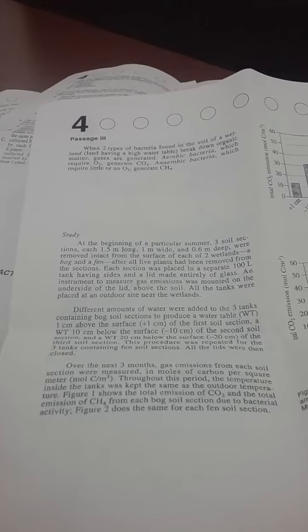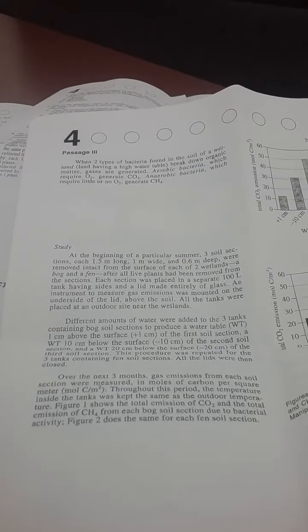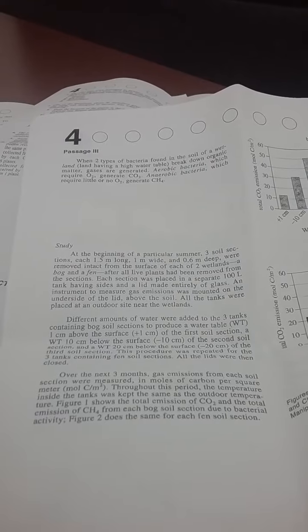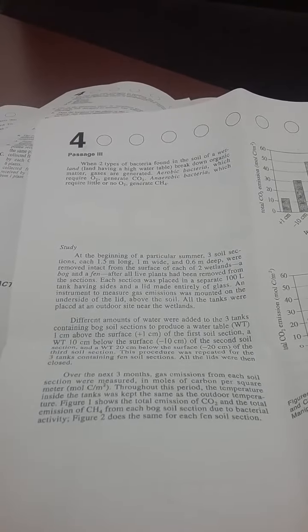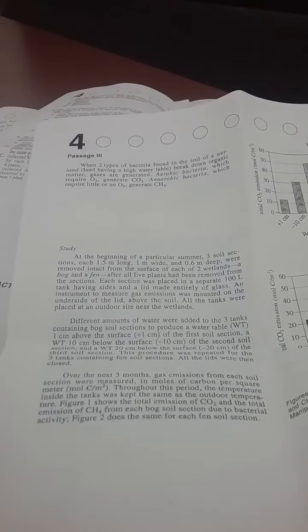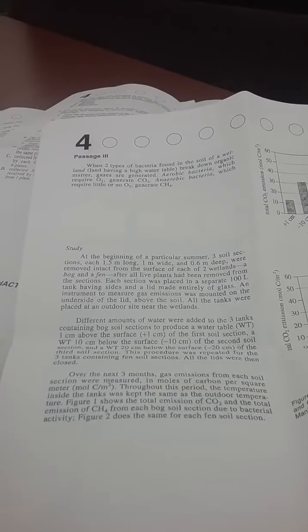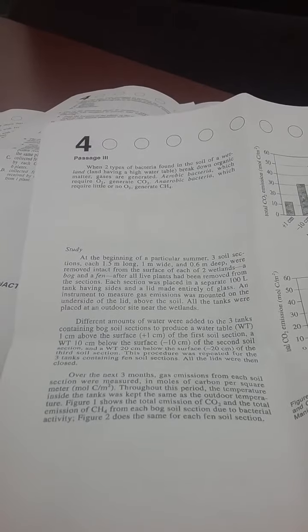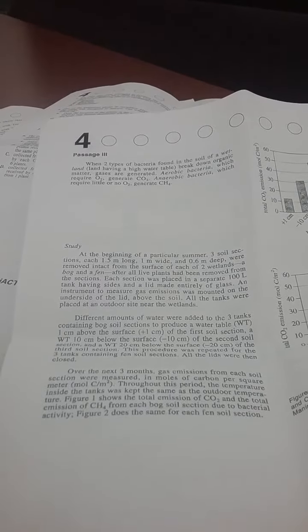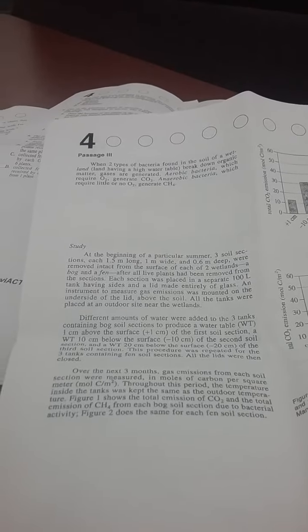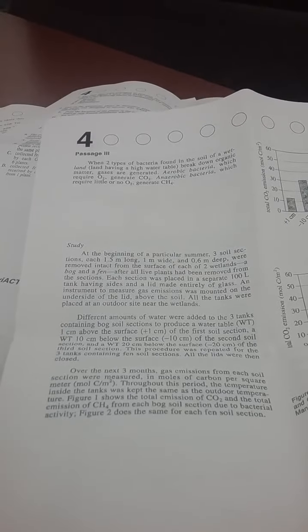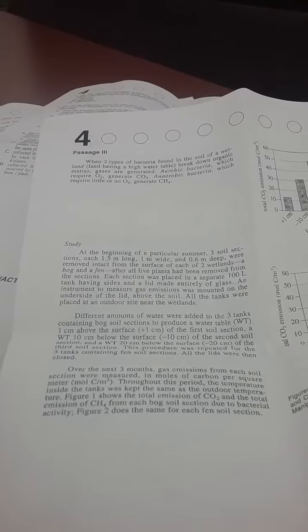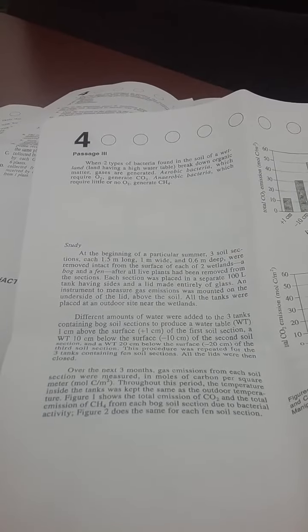So let's look at passage 3. When 2 types of bacteria found in the soil of a wetland, land having a high water table, break down organic matter, gases are generated. Aerobic bacteria, which require O2, generate CO2. Anaerobic bacteria, which require little or no O2, generate CH4, methane. Study.